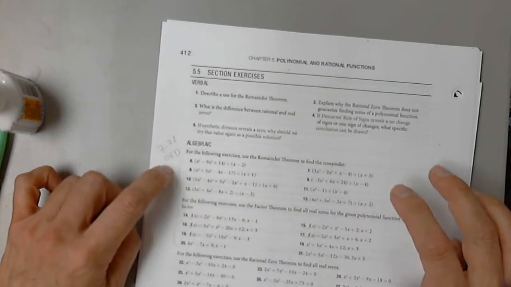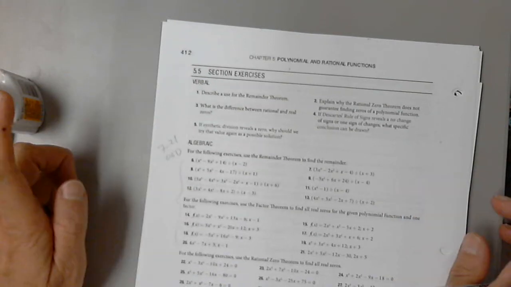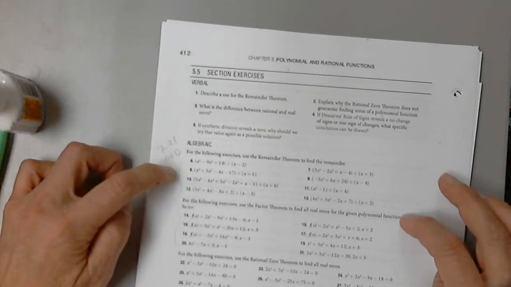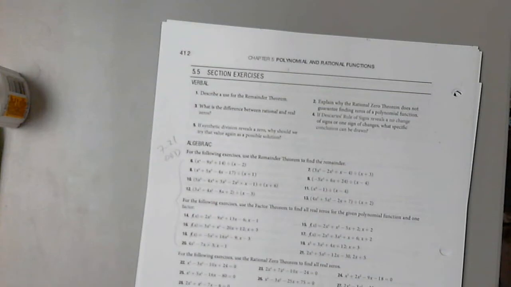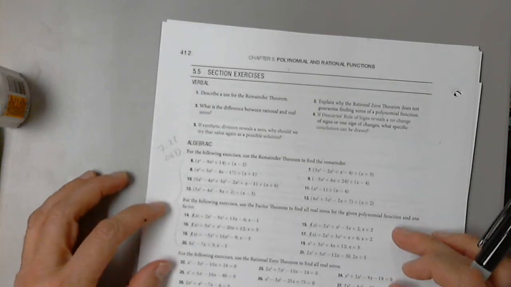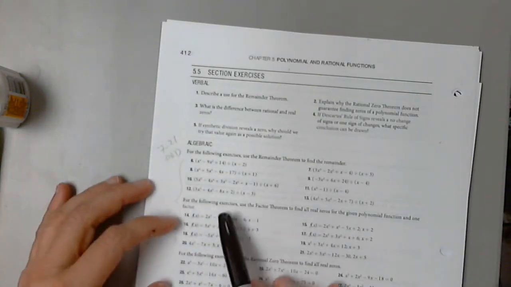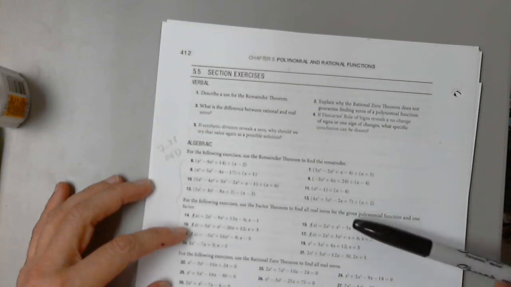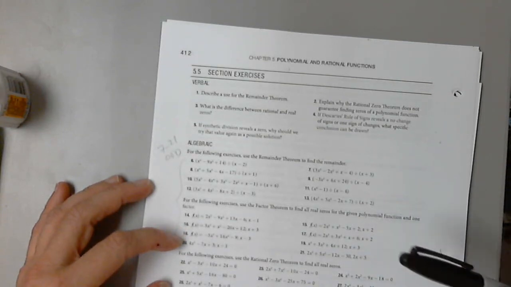We're only asked to identify whether there is a remainder or not, in other words, whether the divisor is a factor of the top or not. And then in the second set, we will choose a problem and find all zeros of the given polynomial.